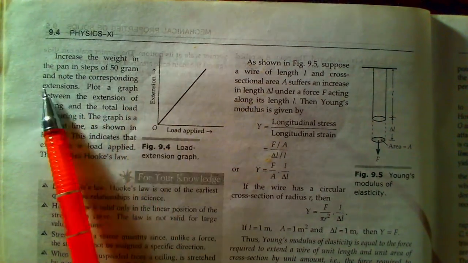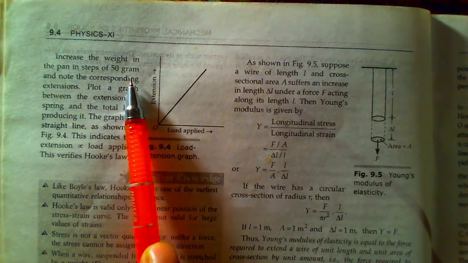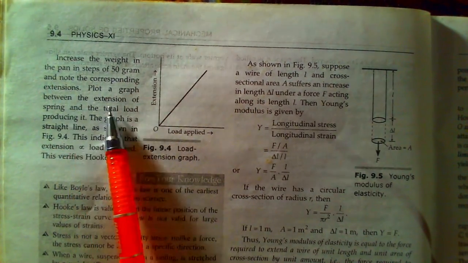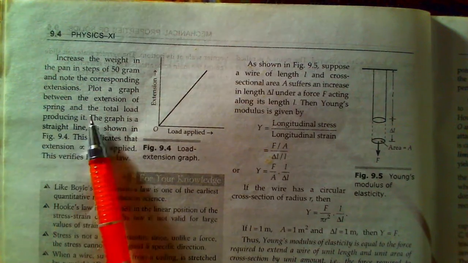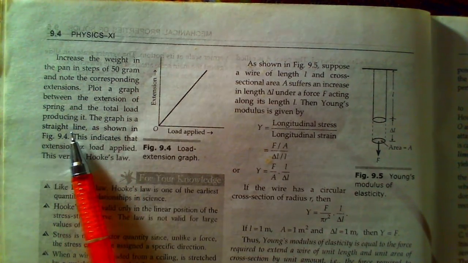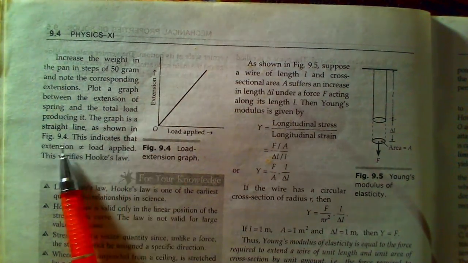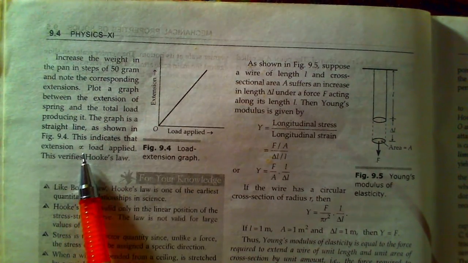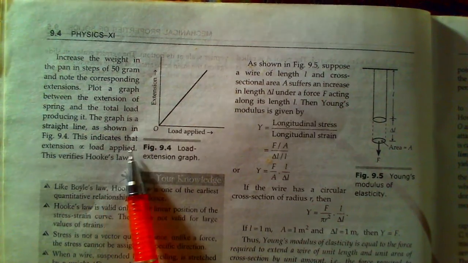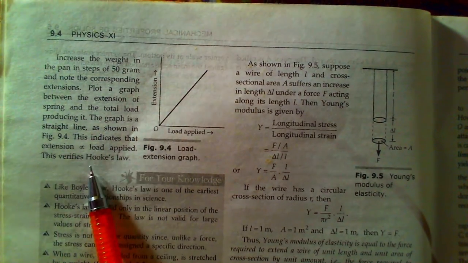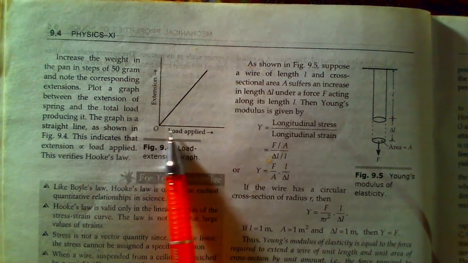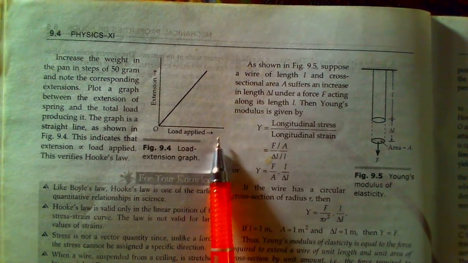Increase the weight in the pan in steps of 50 gram and note the corresponding extension. Plot a graph between the extension of the spring and the total load producing it. The graph is a straight line as shown in this figure. This indicates that extension is directly proportional to the load applied. This verifies Hooke's law. So this is the extension reading, and this is the load applied.